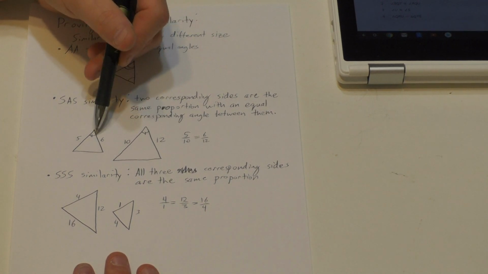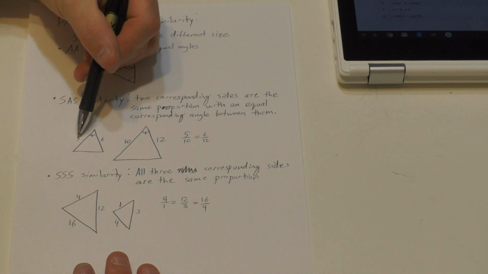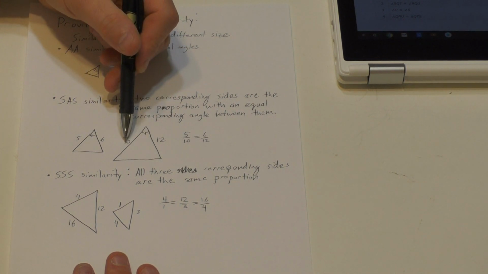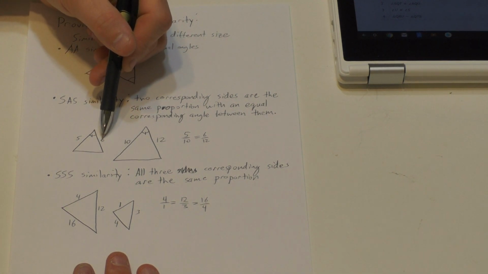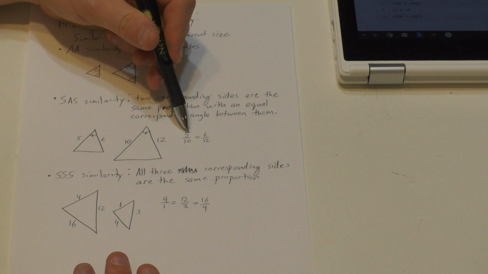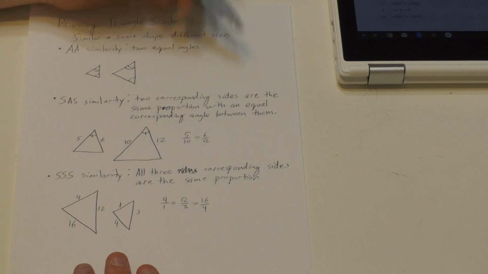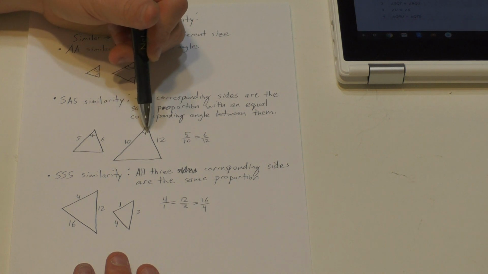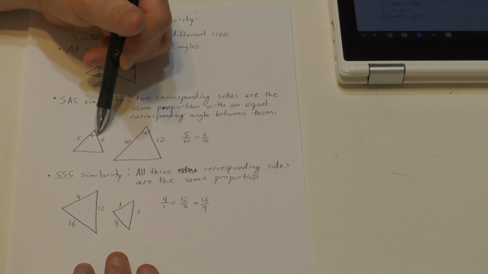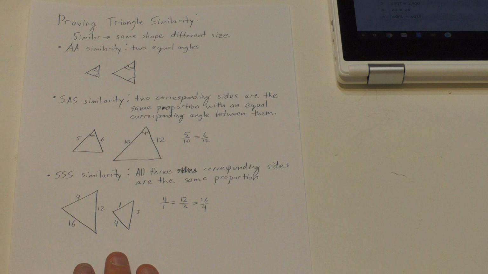So here's a little example right here. I have a corresponding side 5 that corresponds to 10, this side 10. And I have a corresponding side here 6 to 12. 5 over 10 is equal to 6 over 12 because they're both 1/2. If you look between both of them, those corresponding sides, you have an equal angle. This would be side, angle, side similarity.